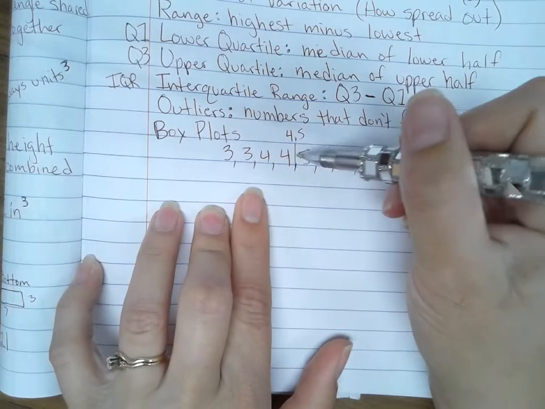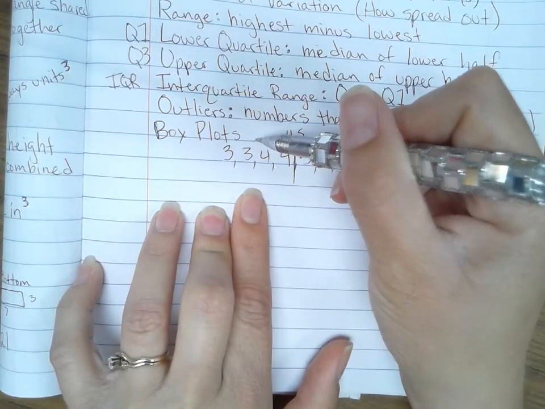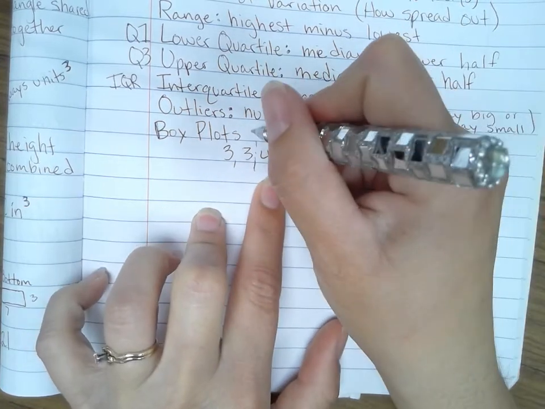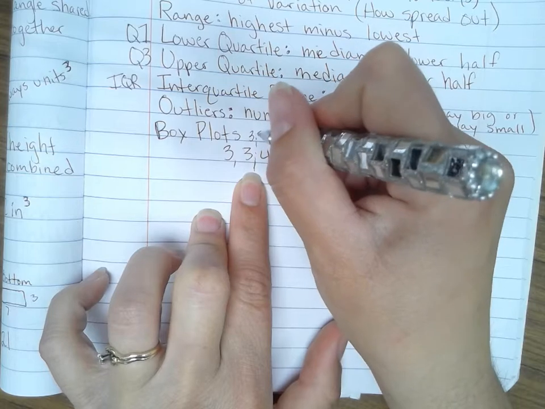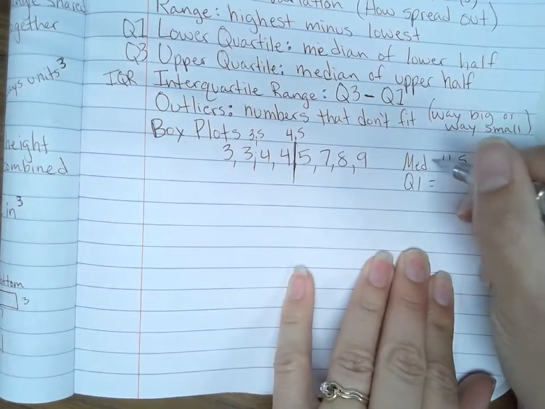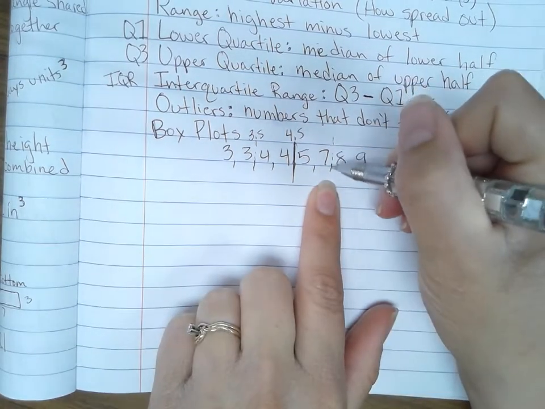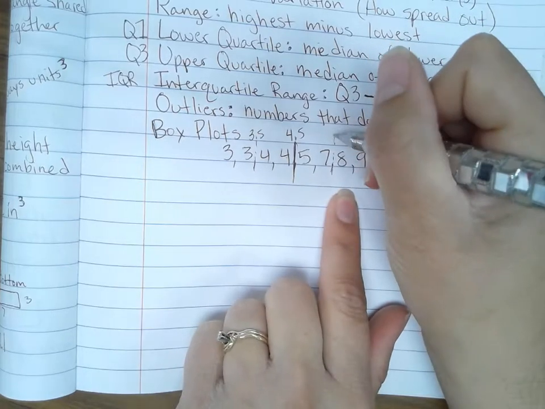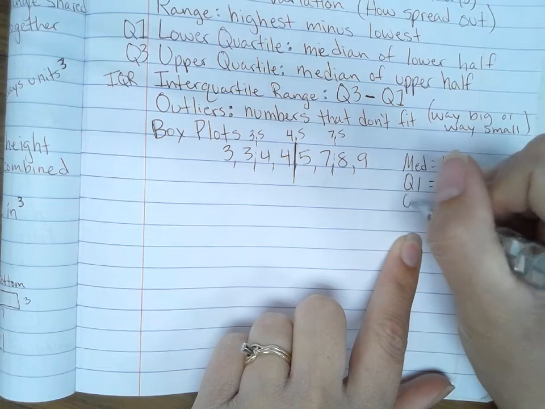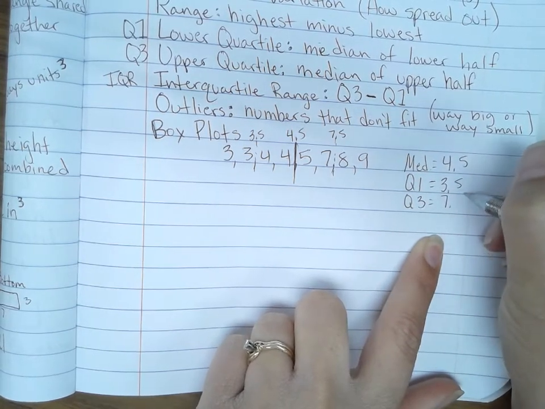I need the lower quartile as well, since that cuts that data in half. I need to cut it in half here to find the middle of the lower numbers. Well, it's between 3 and 4, so add those together, divide by 2, I'm going to get 3.5. So my quartile 1 would be 3.5. Quartile 3, median of the upper half, between 7 and 8, add them together, divide by 2, I'm going to get 7.5. So quartile 3 would be 7.5.